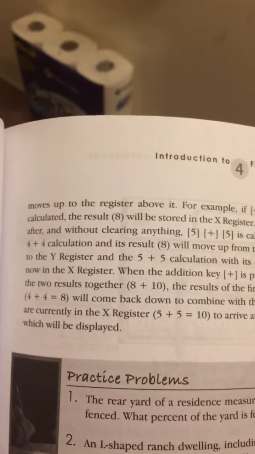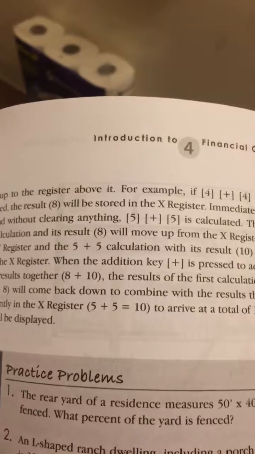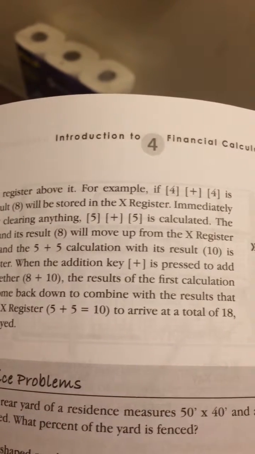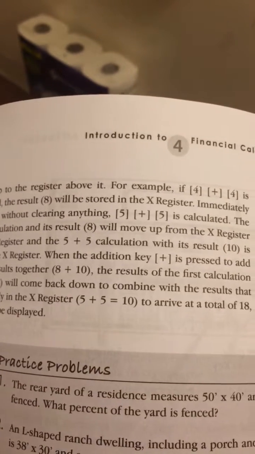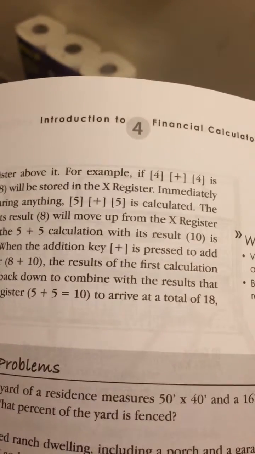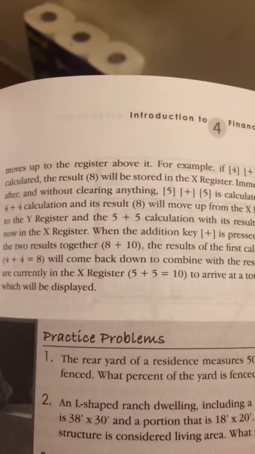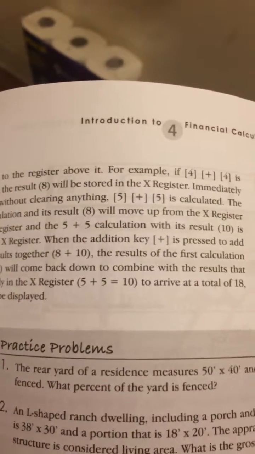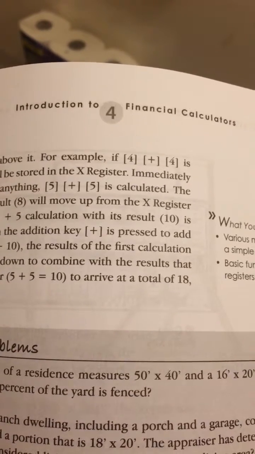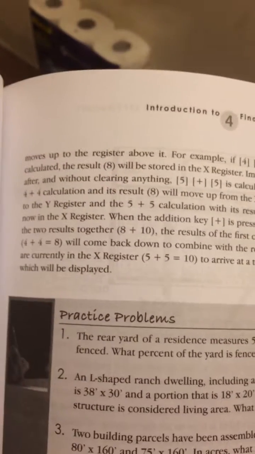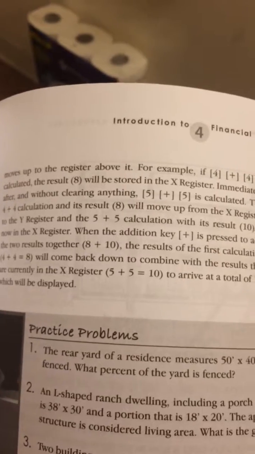Immediately after, and without clearing anything, 5 plus 5 is calculated. The 4 plus 4 calculation and its result, 8, will move up from the X register to the Y register, and the 5 plus 5 calculation with its result, 10, is now in the X register.